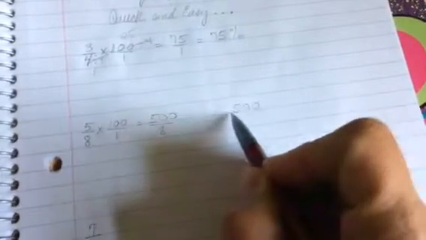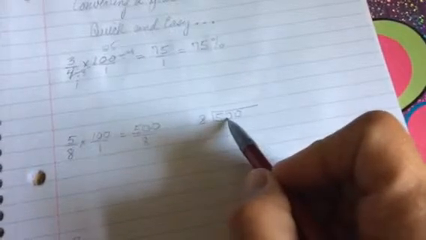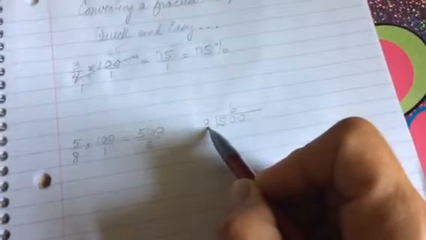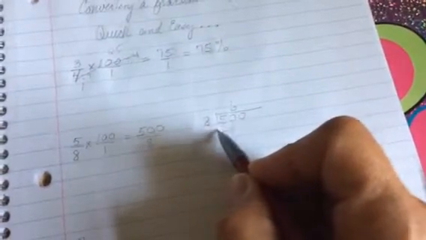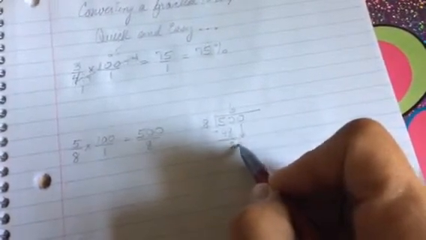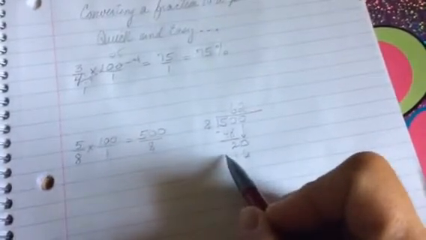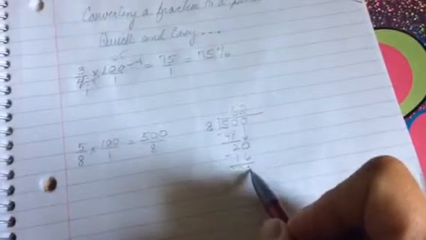I have this fraction which I'm going to use to write my percentage by dividing 500 by 8. Remember, numerator divided by denominator. So since 8 doesn't go into 5, but 8 goes into 50, goes into 50 6 times, 6 times 8 is 48. And there's a remainder of 2. So I'll bring down a 0. 8 goes into 20 just twice. 2 times 8 is 16. There's a remainder of 4.